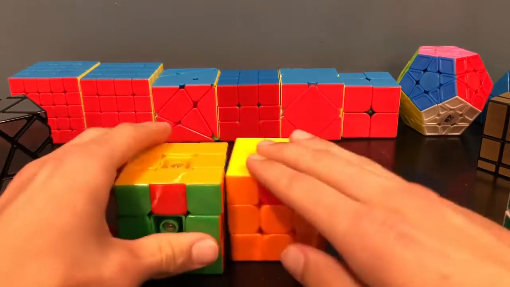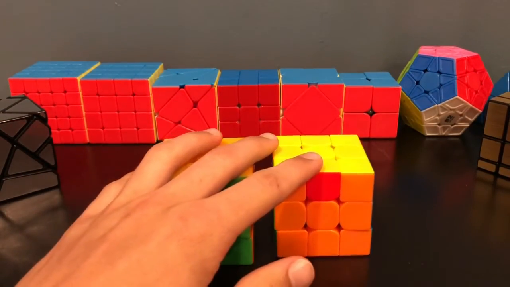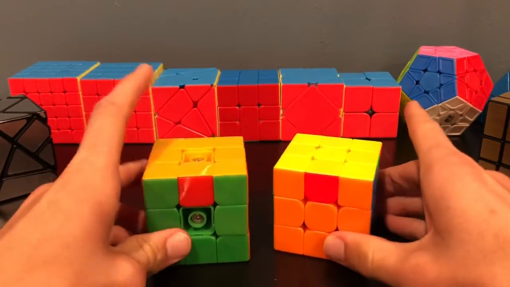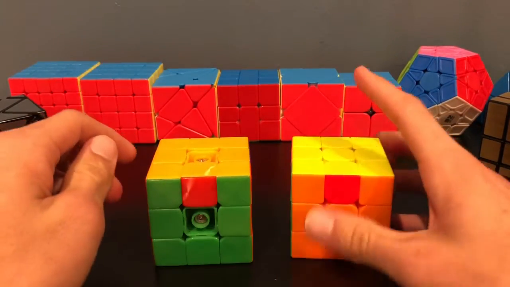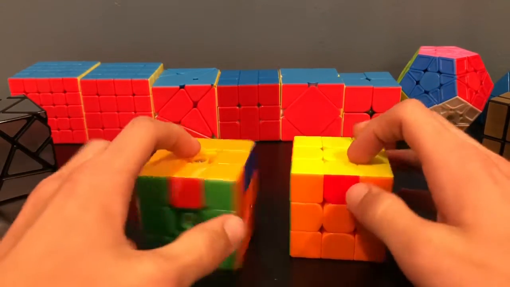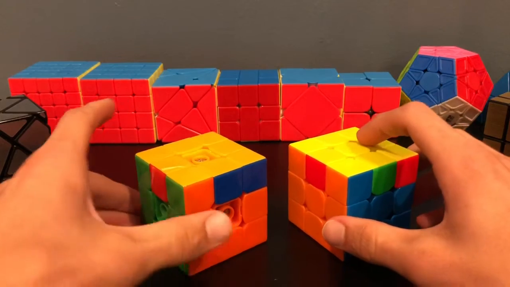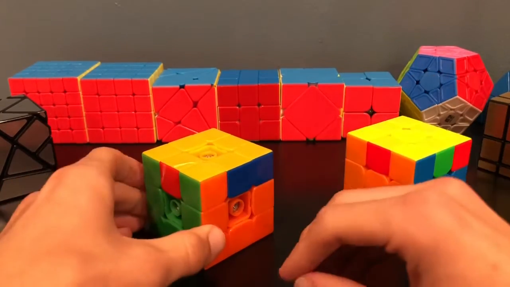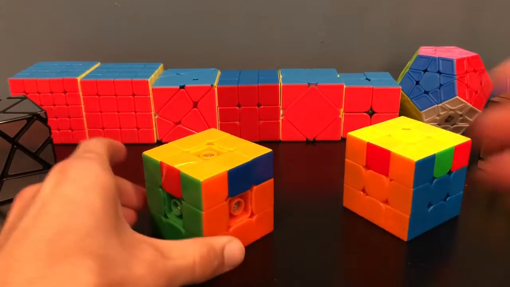Alright, so today we're going to be going over GA and GB. These actually have very similar algorithms. They're not mirrors of each other. You could do a mirror of it, but it would just be more difficult to execute. These are, in my opinion, the two hardest PLL algorithms, but you're going to learn them today, so I'm going to show you how to do them.